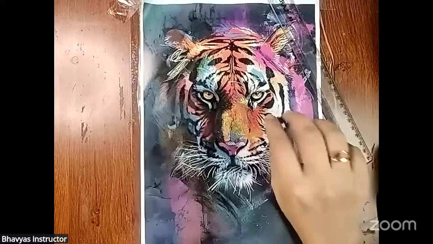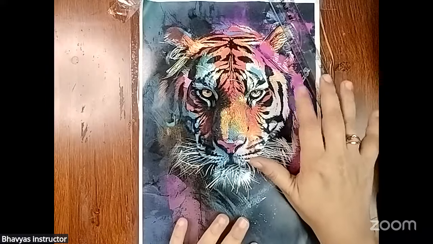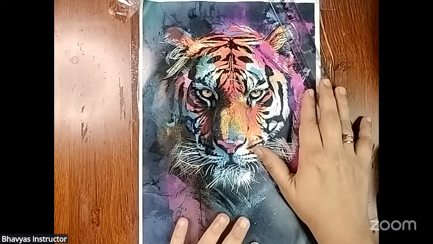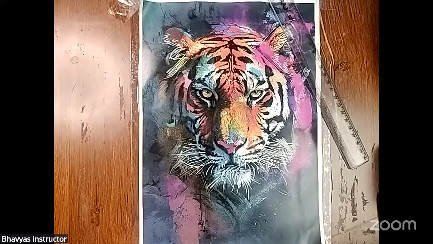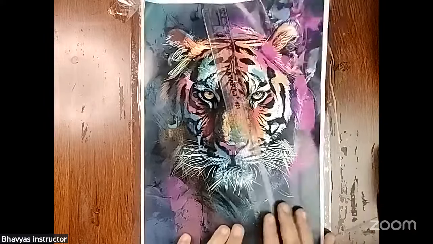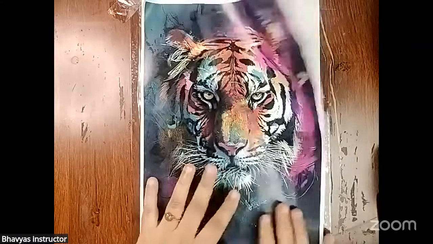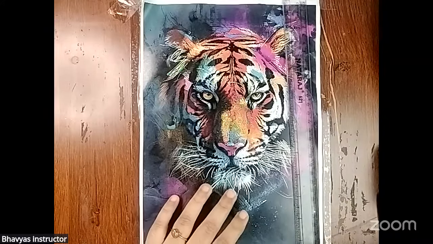For the tiger's face, there will be some ratios which we will be drawing using a pencil. Usually, we don't use a pencil; we directly use a paintbrush. But as beginners have also joined our class today, we will be doing this art easily, step by step. According to the steps, you need to follow and do. Everyone understood? You can type OK in the chat box, then we can start.